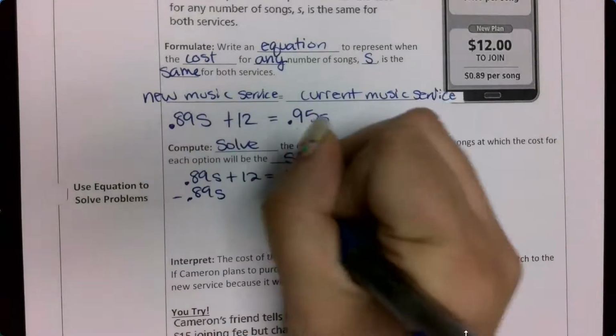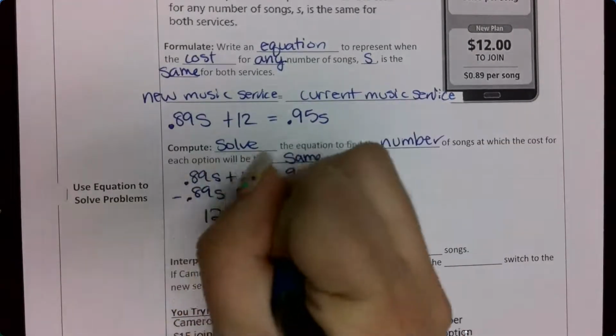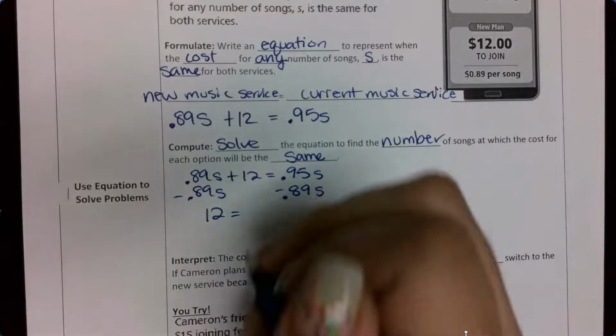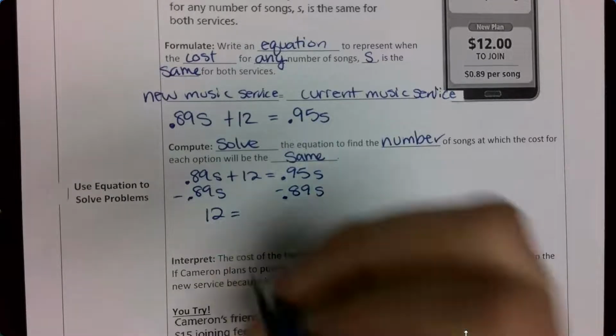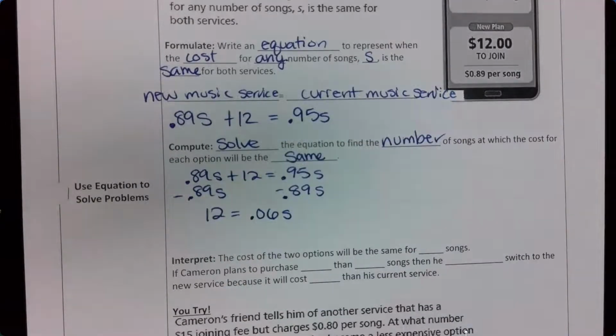Okay, what is 0.95 minus 0.89? Use the calculator. So 0.06.